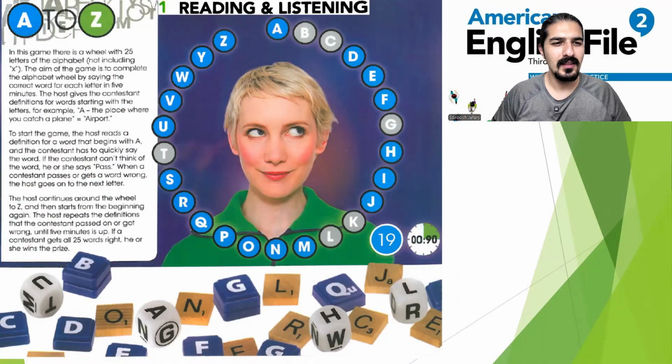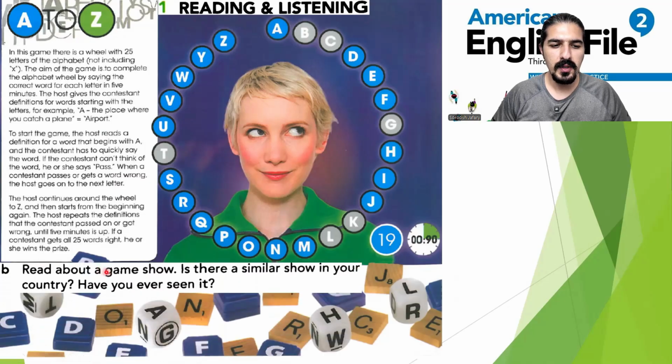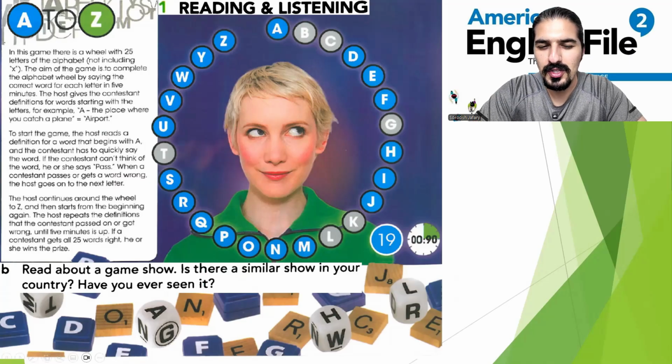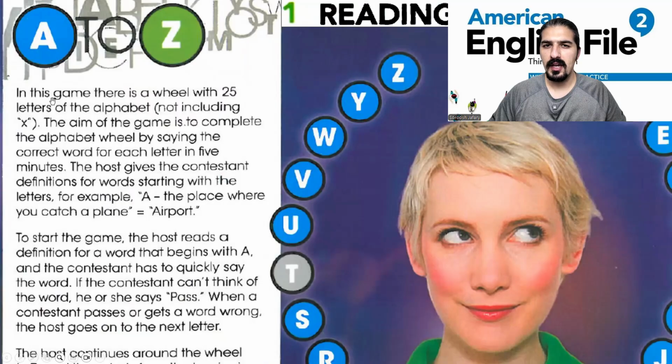Let's have fun. Part 1, reading and listening. From A to Z. Okay, everybody. Now, for the first part, I need you to read about a game show. Is there a similar show in your country? Have you ever seen it? Okay, very good. This is your time. Take your time and read it, and then we'll read together. A few moments later. Okay, let's read it together.